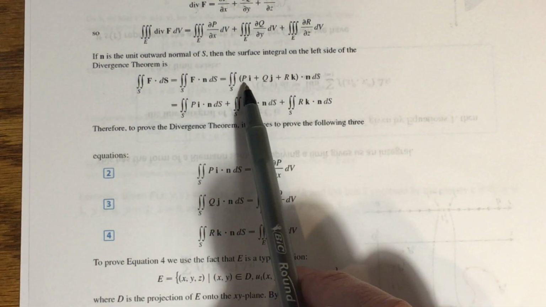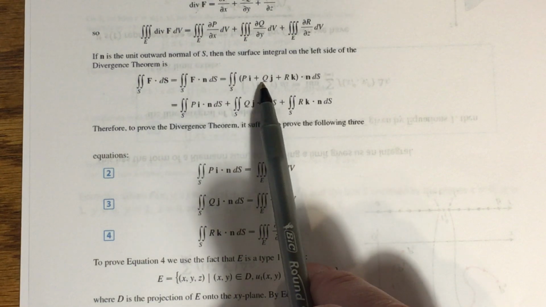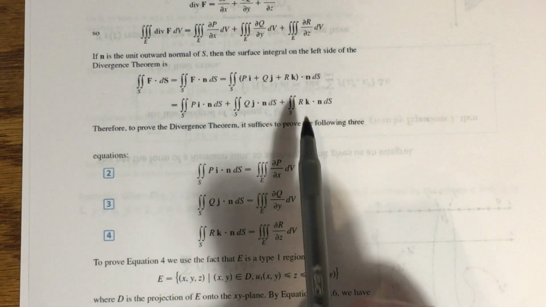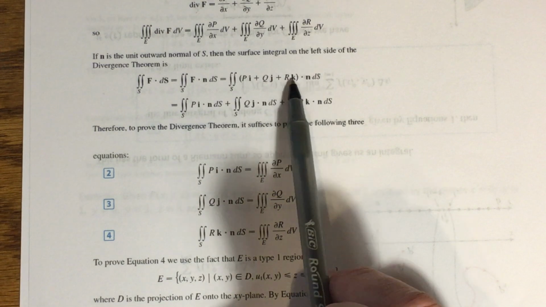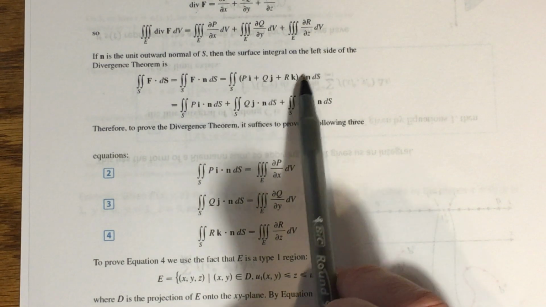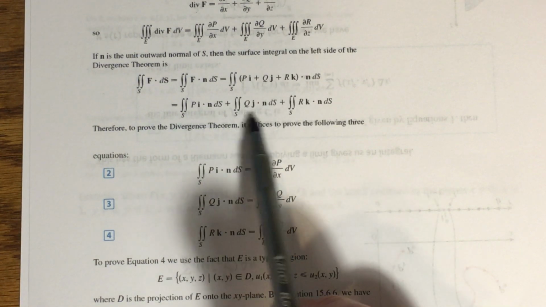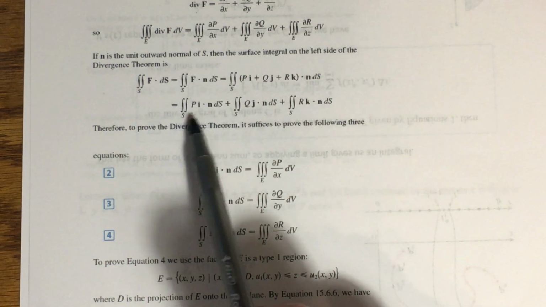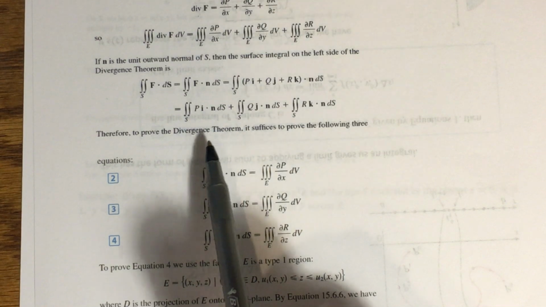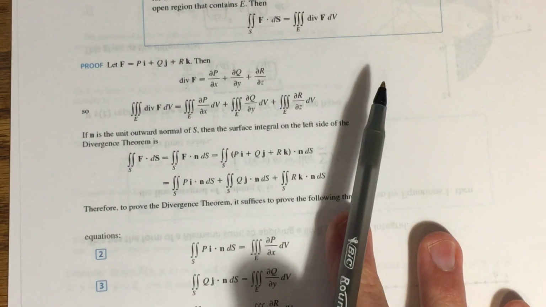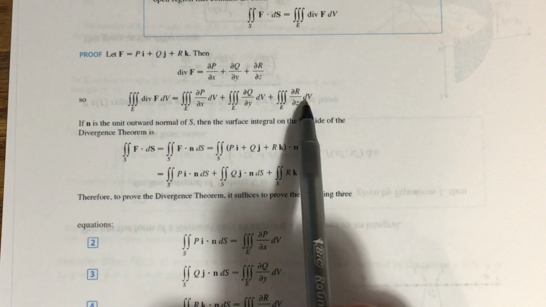Again, F is Pi plus Qj plus Rk. If I use the distributive property of the dot product, I can distribute this dot n into each one of these to create three separate terms that I use to split this into three separate surface integrals.